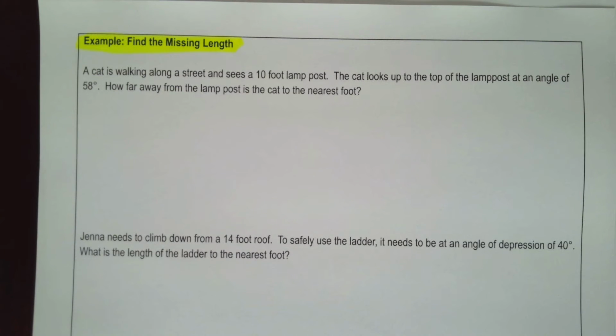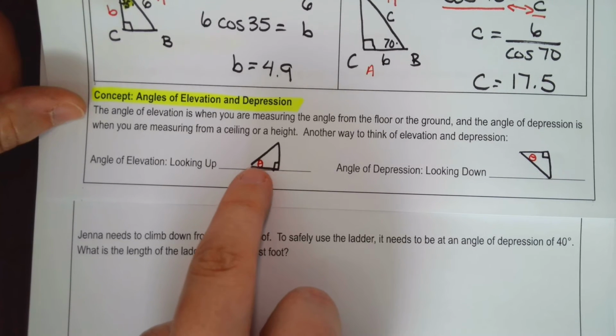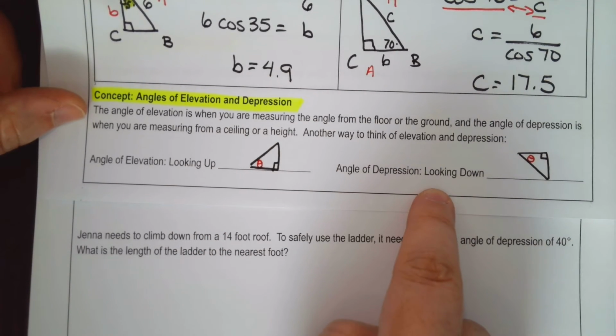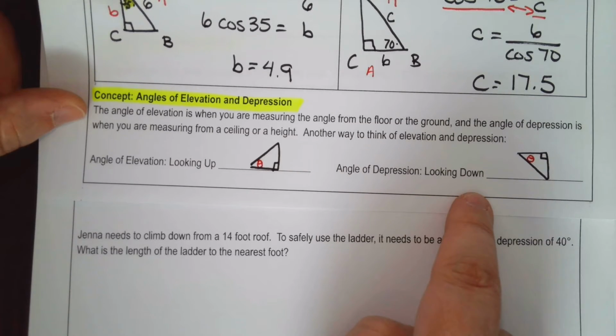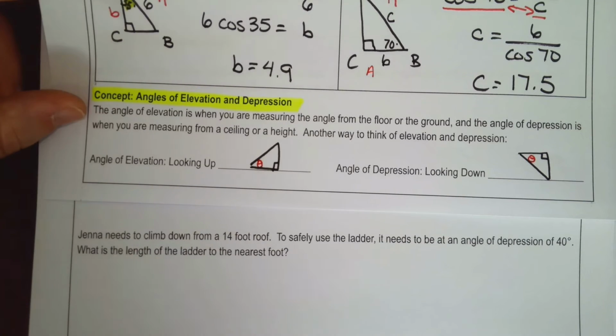All right, everyone, we are now going to practice some angles of elevation and depression problems. A reminder, elevation is when we're looking up, so we will draw our right triangle looking like this. If the problem is depression, we are looking down and we'll draw our triangle like this. That just makes the problems so much easier, especially when we have to draw the triangle ourselves.